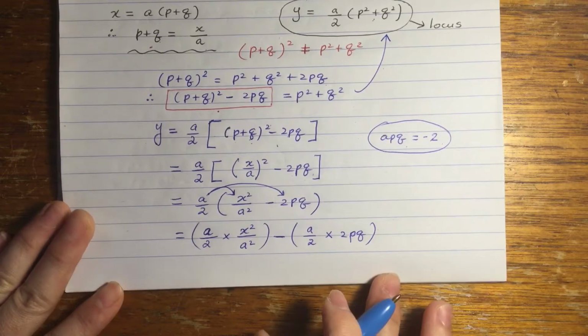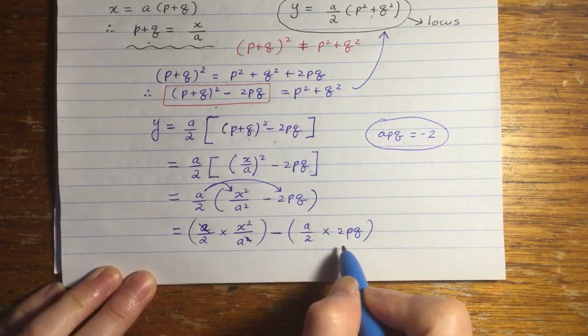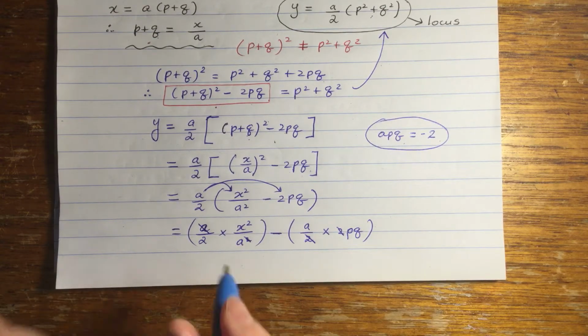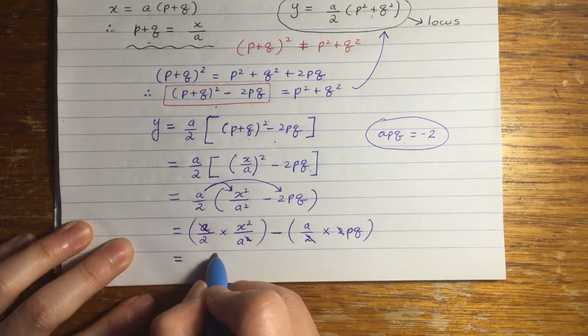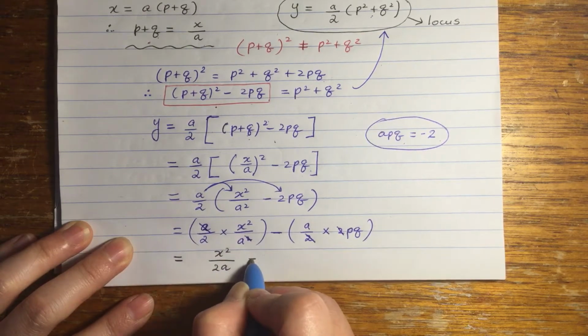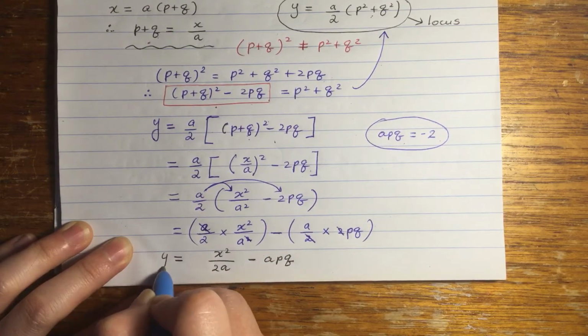So I'm going to cancel the a's and the 2's. I'm left with x squared over 2a minus apq. That's what we've got so far.